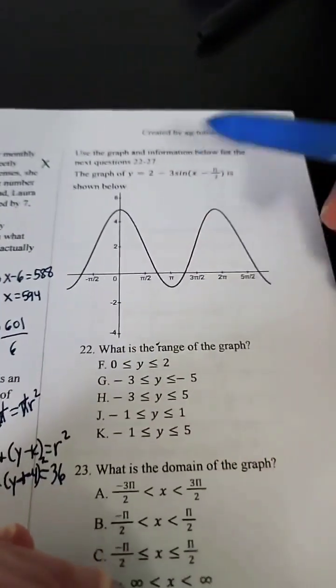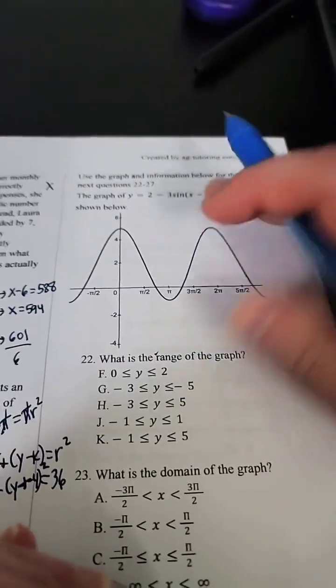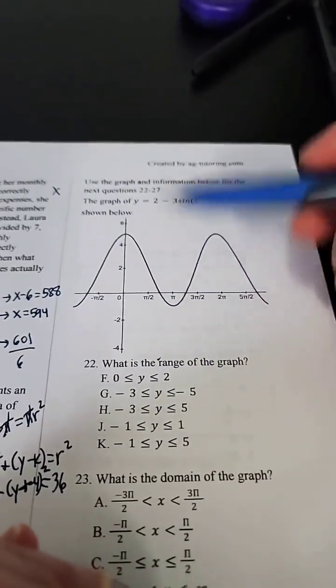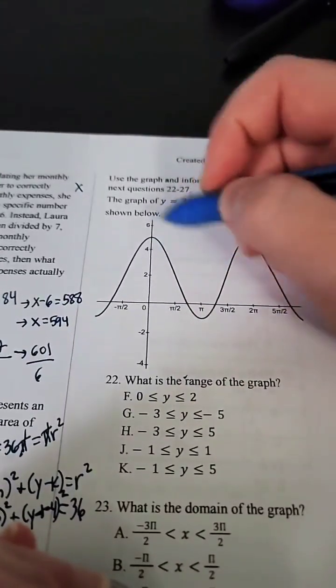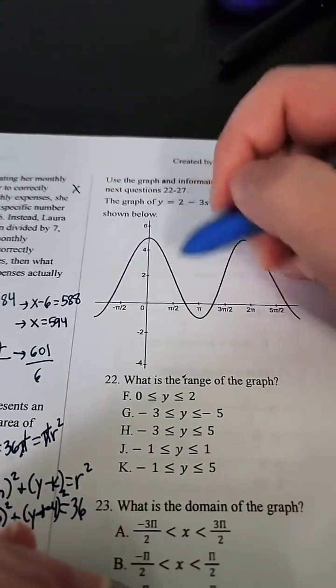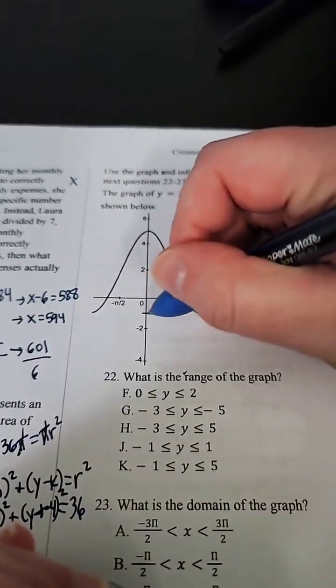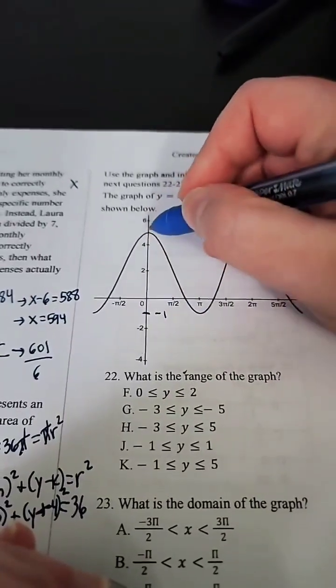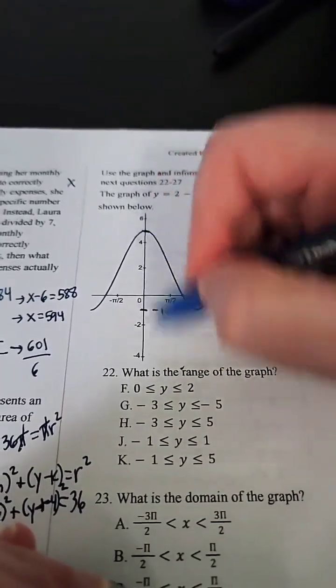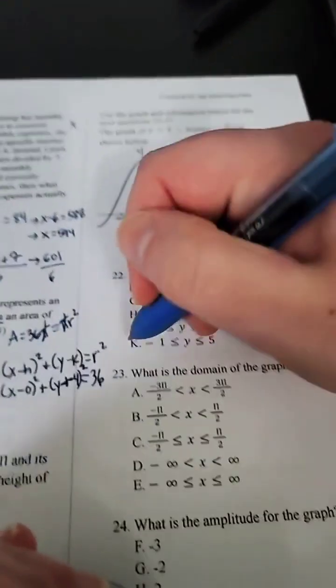Okay, so we're on number 22. What is the range of this graph? So range is the possible y's. If we look at this graph, let's think what's the lowest y it goes to the highest. The lowest it goes to looks like -1 right there, and the highest it goes to would be 5. So y can be between -1 and 5. So that's going to be k.